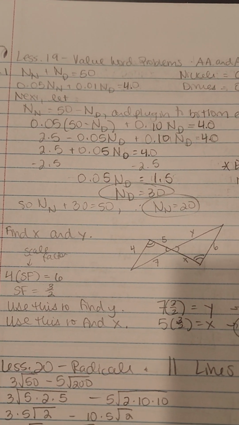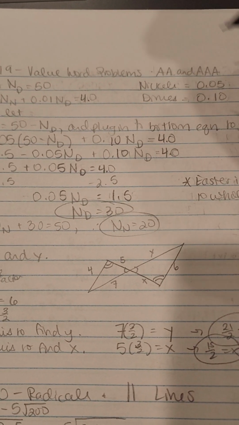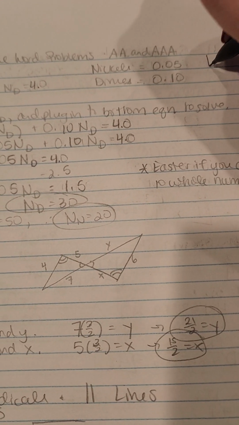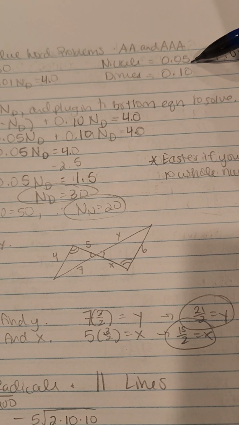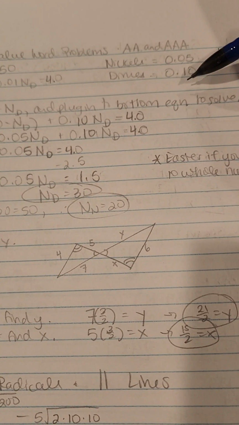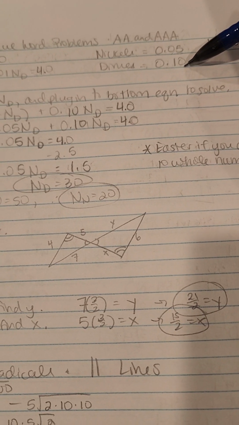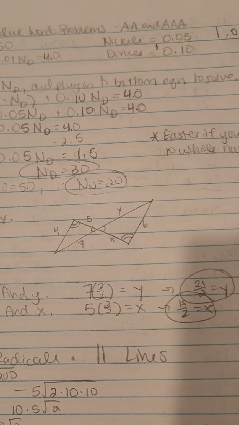So we know that nickels are worth 5 cents. So I put 0.05. $1 would be like this, right? So 5 cents looks like this. Dimes are represented by 0.1. I put the 0 there just because it looks like 10 cents, so you can see that. You can almost imagine a little dollar sign there.